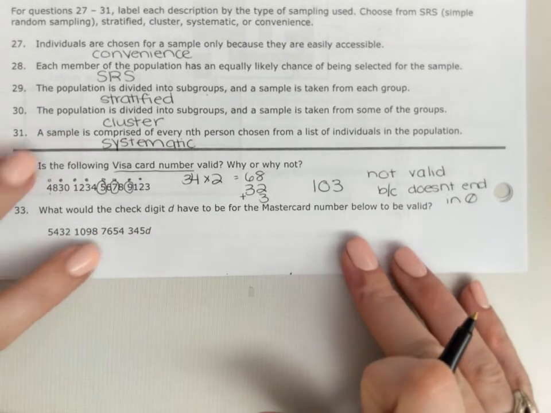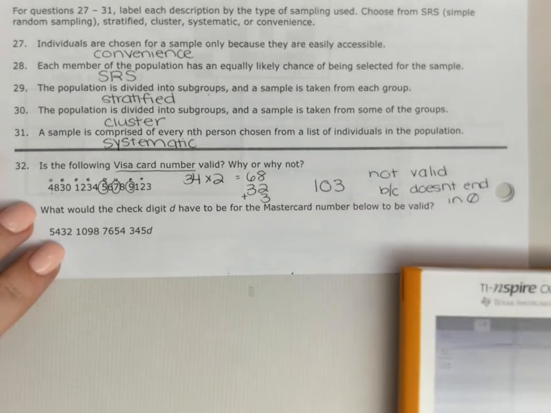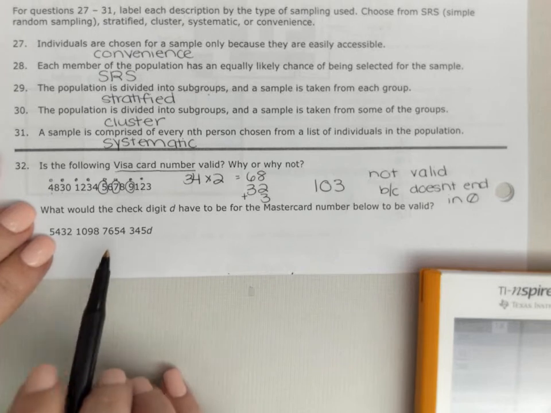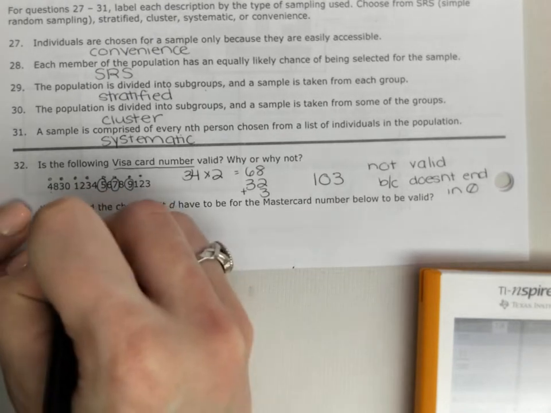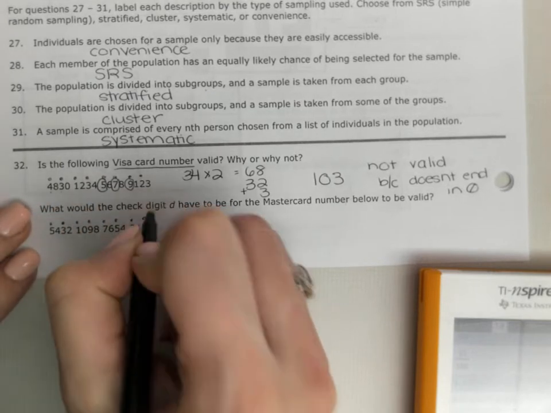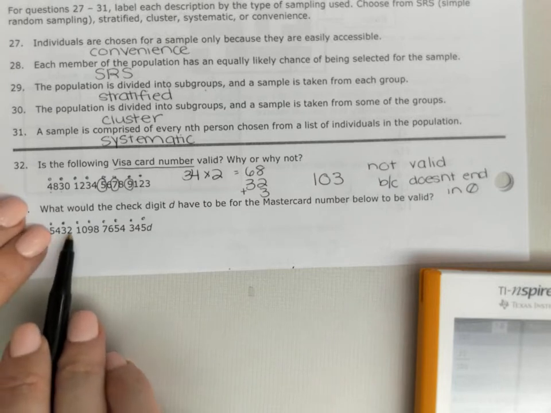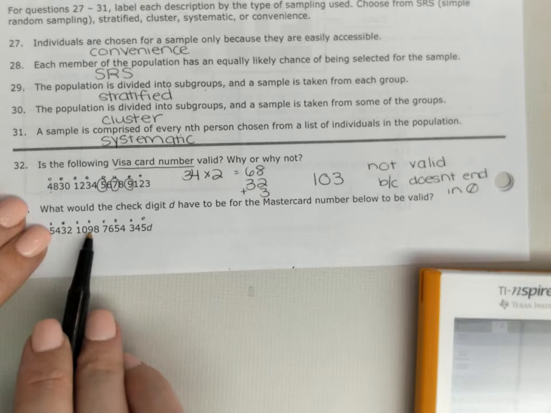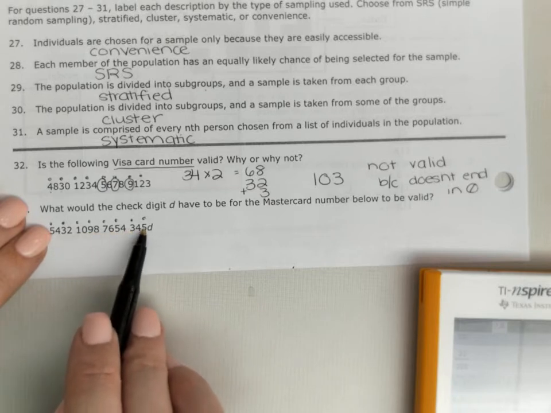What would the check digit D have to be for the MasterCard number below to be valid? So I go through and I'm going to add up all my odd digits. And what that means is this is the first digit, second, third, fourth, fifth, 7th, 8th, 9th, 10th, 11th, 12th, 13th, 14th, 15th.